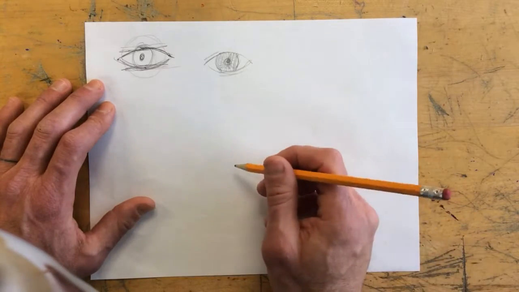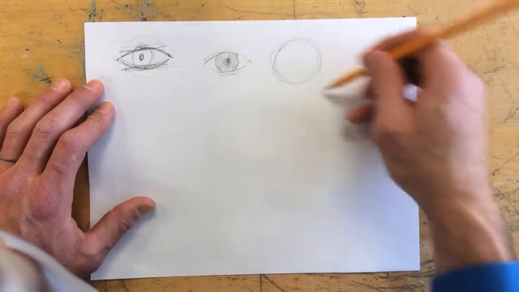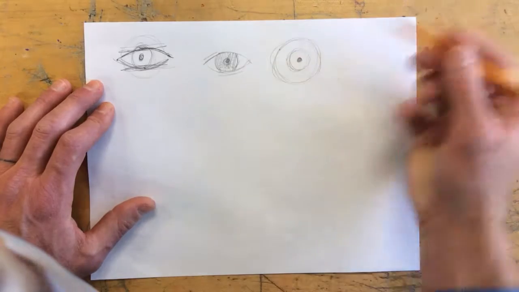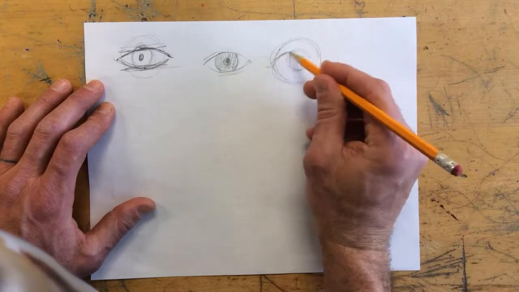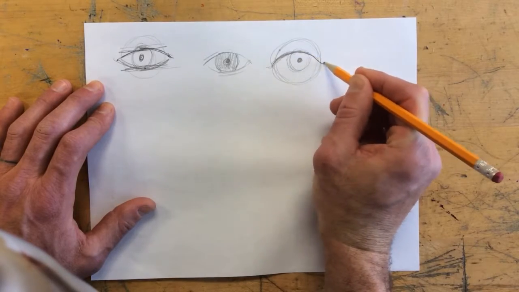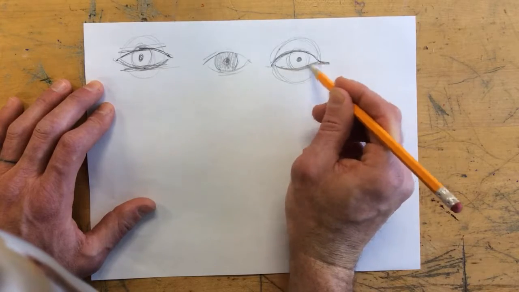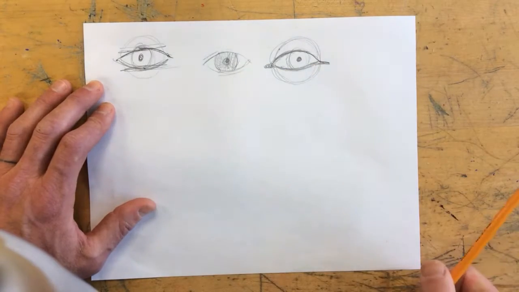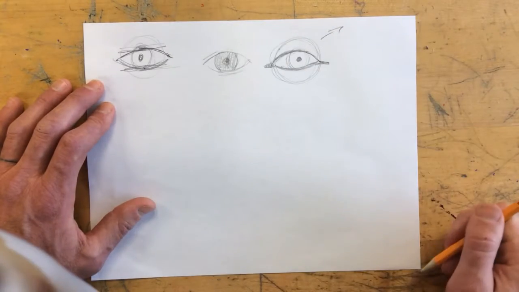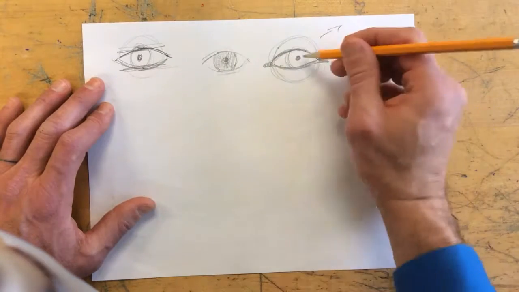So now if we want a more realistic eyeball, we really want to think about the eyeball, we want to think about the retina, we want to think about how that curves around the eye. It wraps around that eyeball and then wraps off. Okay? We really want to think about that as we draw our eye. My person is looking a little bit this way, by the way. Where you place the retina allows your eyeball to look in different directions.